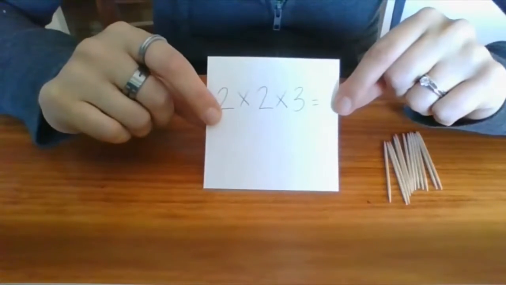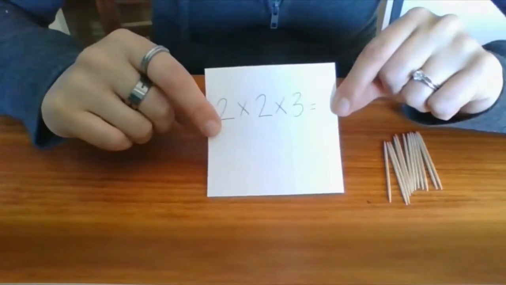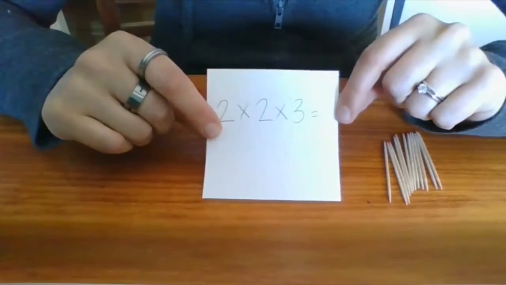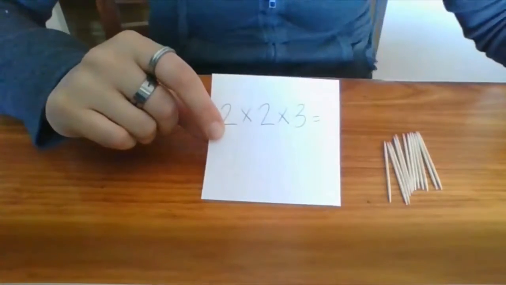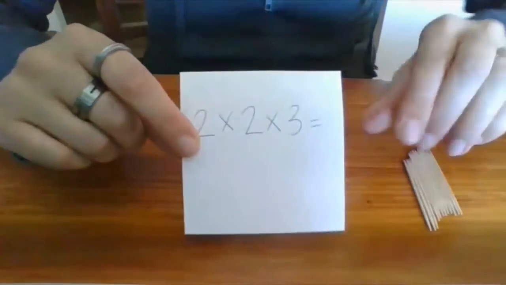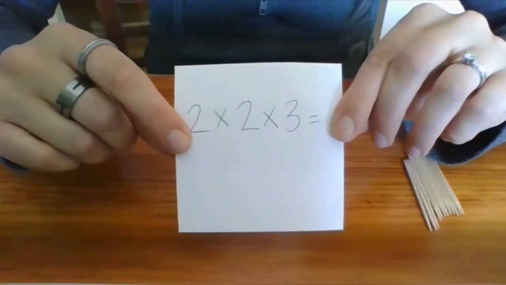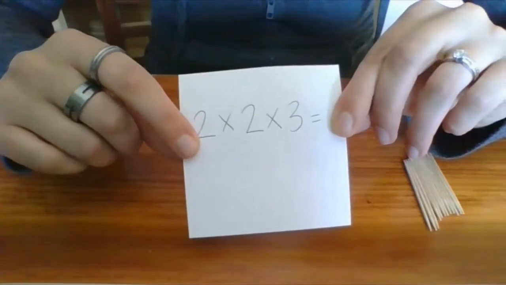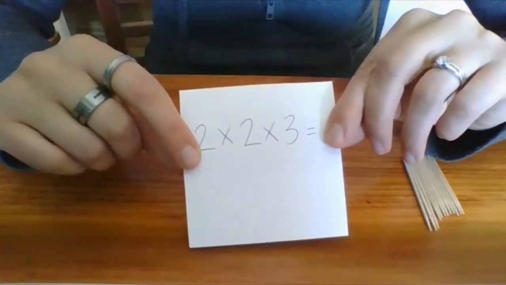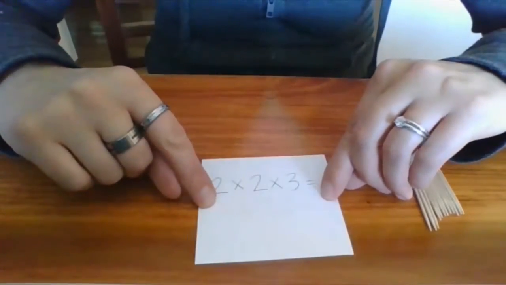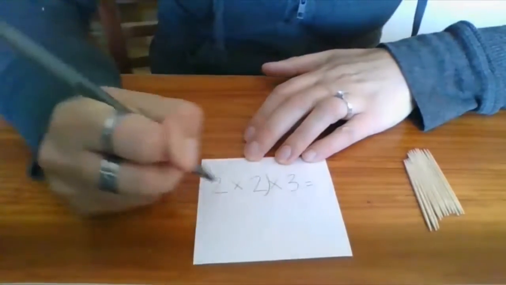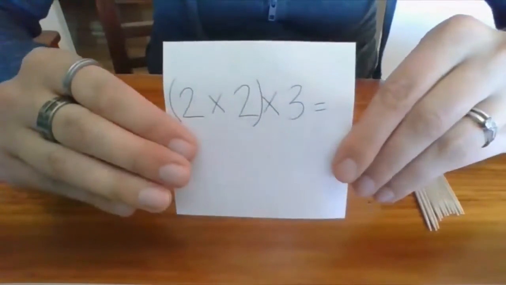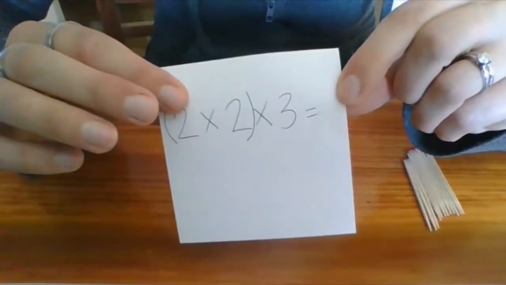So I want to show a visual example of how associative property works, and I'm going to do it with this equation as our example equation and some toothpicks. So this equation here says 2 times 2 times 3. Those are the factors we are thinking about. And when we do associative property, we are grouping 2 factors together to multiply those 2 numbers first. And we show that using a symbol called parentheses, which are kind of like these curvy lines, and they sort of go around the factors that we're grouping.